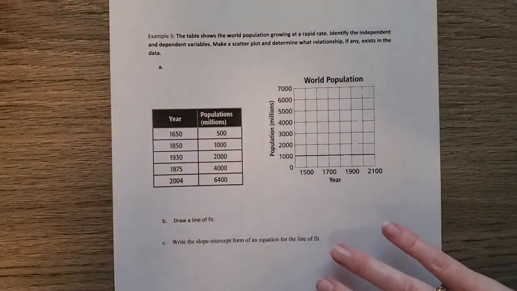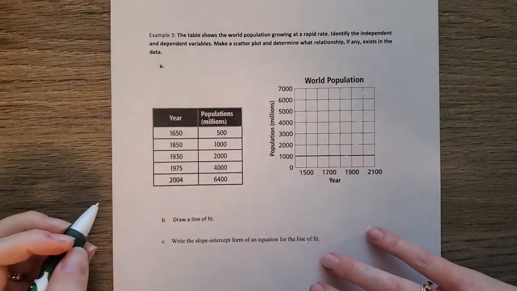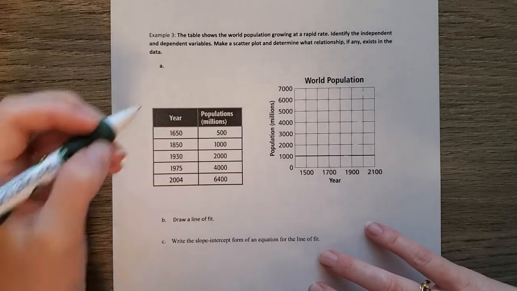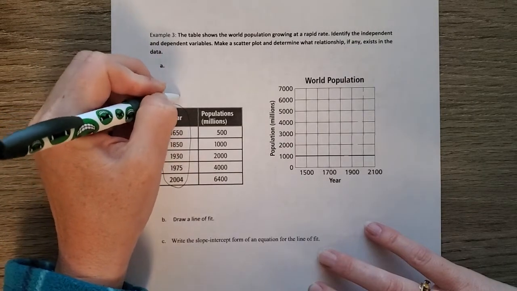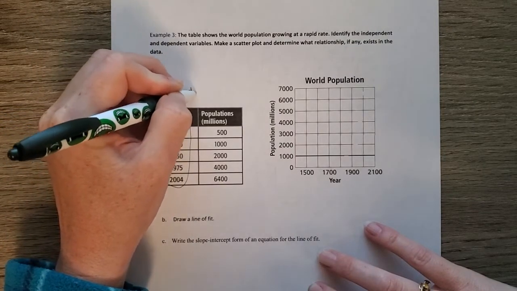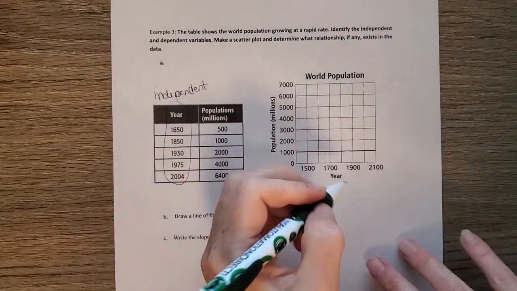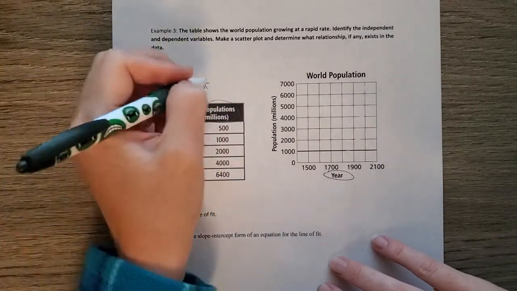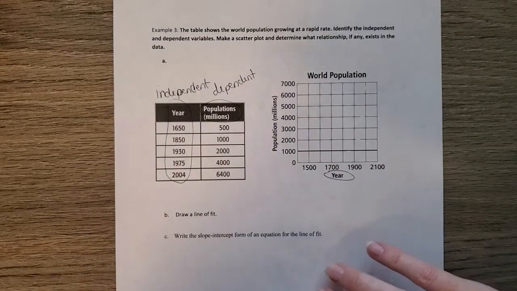So example 3, the table shows the world population growing at a rapid rate. Identify the independent and dependent variables, make a scatter plot, and determine the relationship if it exists. The year is always the independent variable, because we can't control the year. Time happens no matter what. So the year goes along the x-axis, and the population depends on what year it is. So that's the dependent variable.